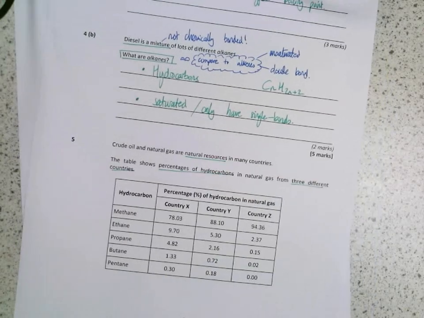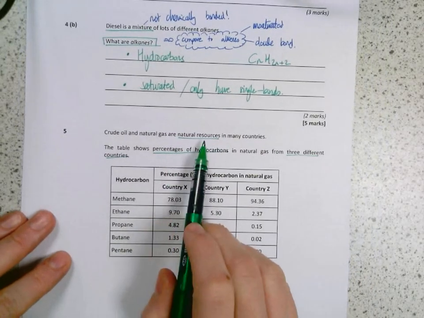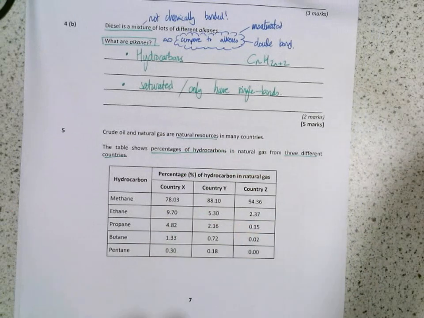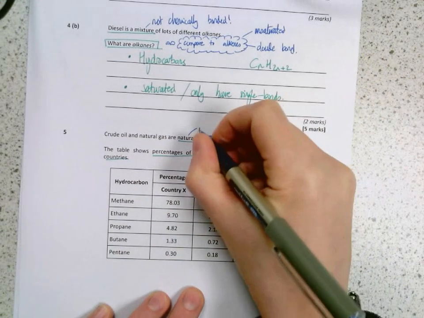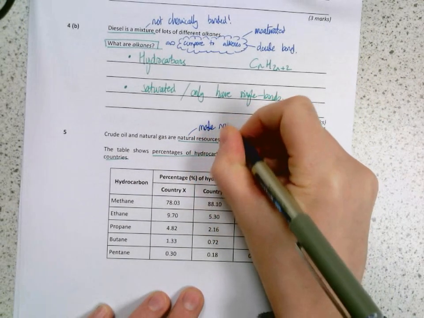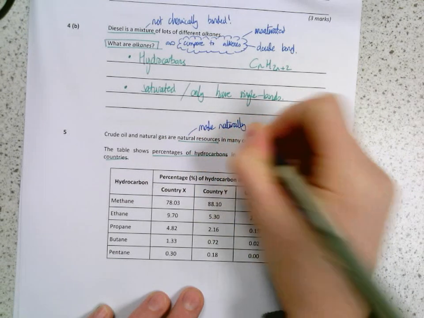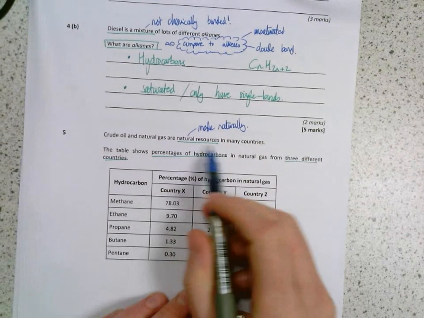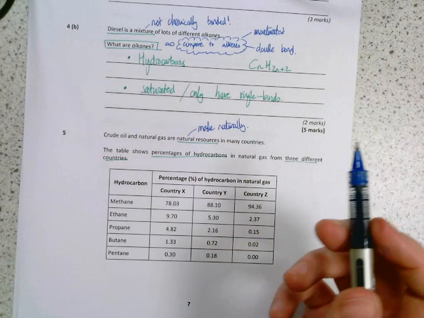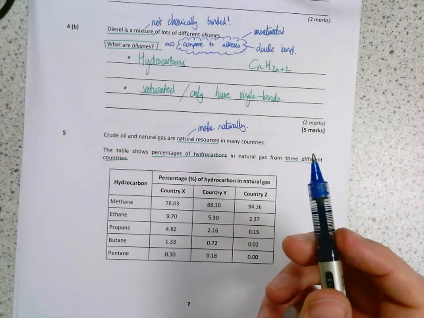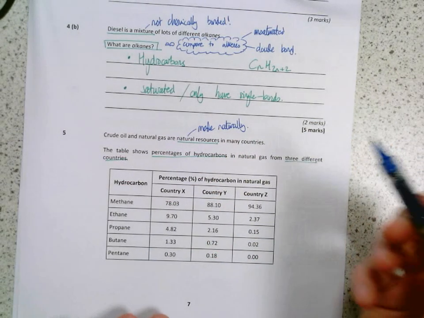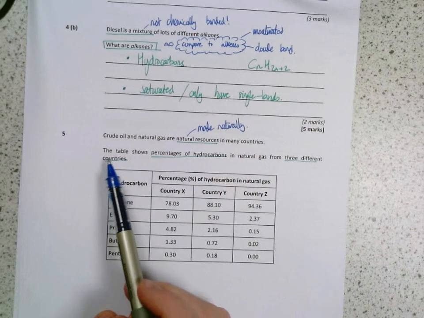Right then, whew, nearly there. One more table, I think, to get our heads around. Crude oil and natural gases are natural resources in many countries. That means they are made naturally. Okay, they form naturally. You see natural resources, you should be thinking, oh, how does crude oil get formed? We have taught you. Did you think this when you were reading the question?